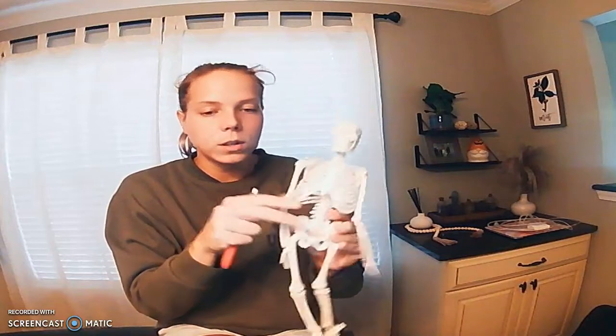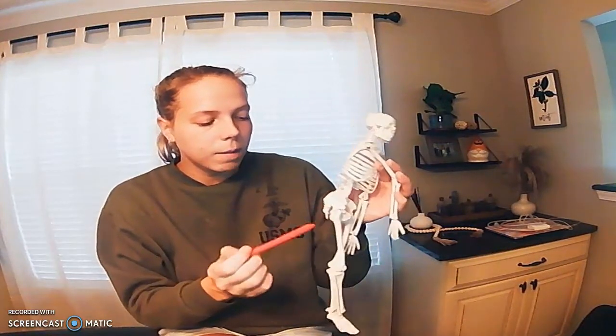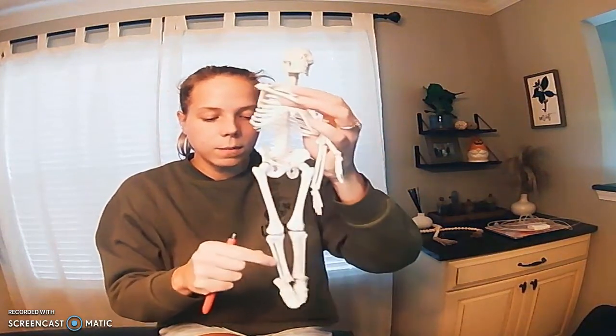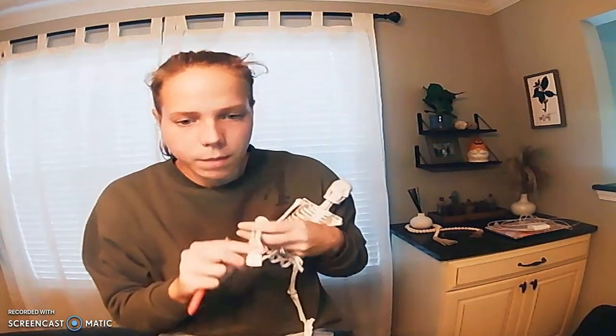Moving on to the lower limb, we have the hip bones, which if you look at it laterally, the hip bone is made up of 3 different bones: the ilium, the ischium, and the pubis. We have the femur and the fibula, the tibia. We have tarsal bones in the bottom here.